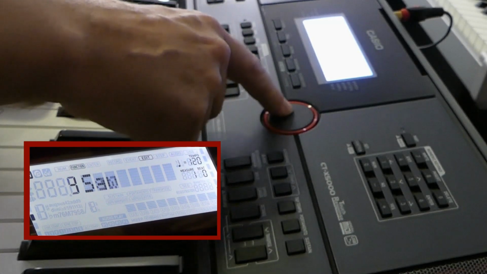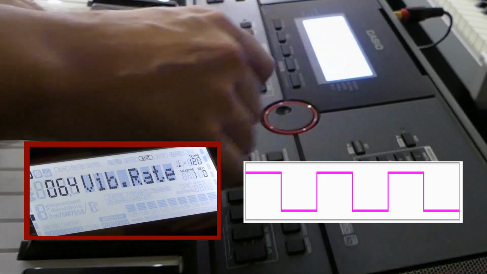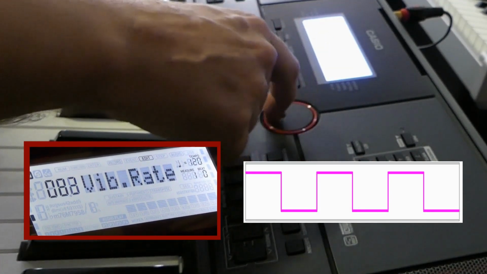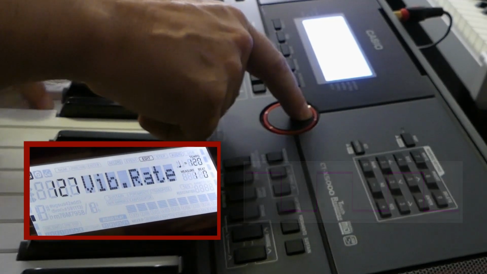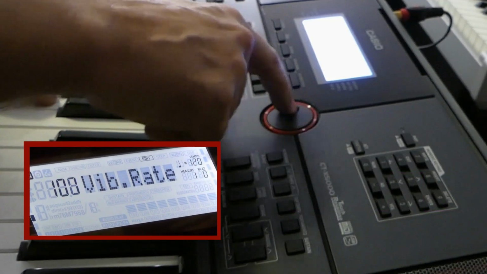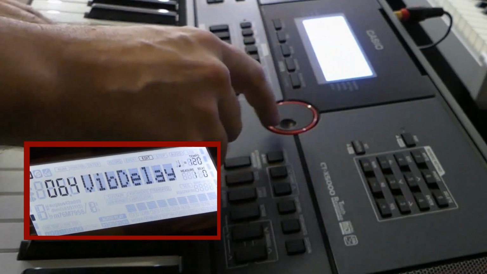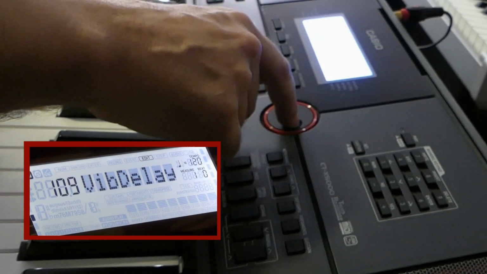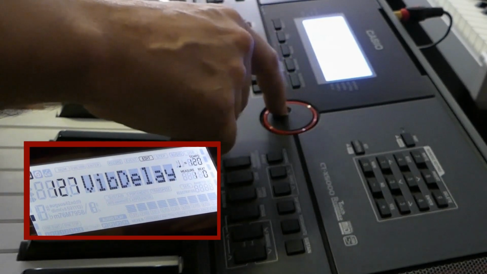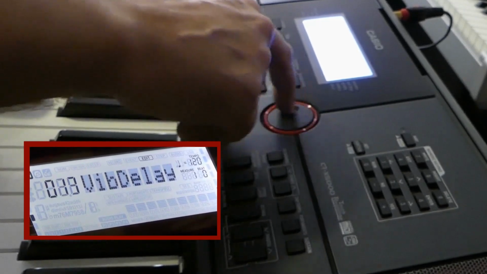For vibrato, my personal favourite is the square wave. It gives a nice vintage Gary Numan sort of feel. Yeah, nice and harsh. You can also set how long it takes to kick in. Or you can have max vibrato from the moment you press the key.